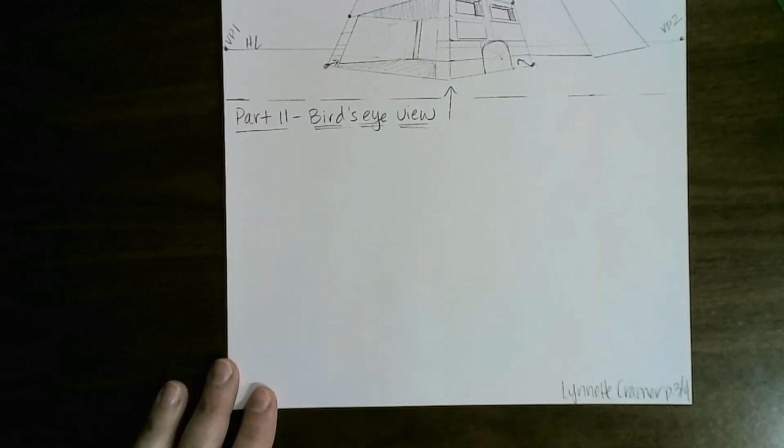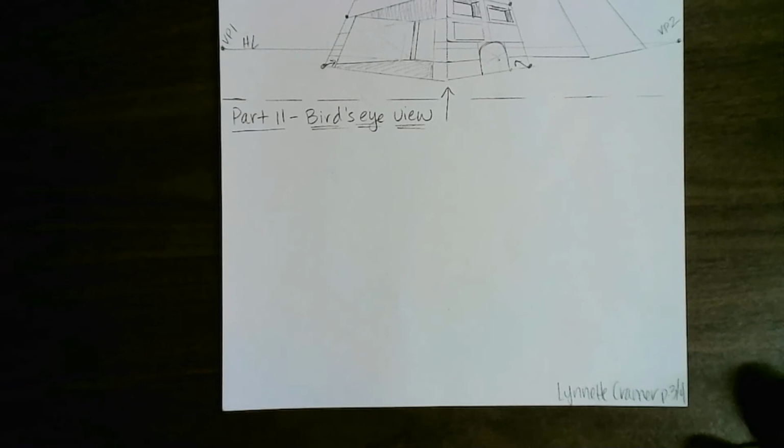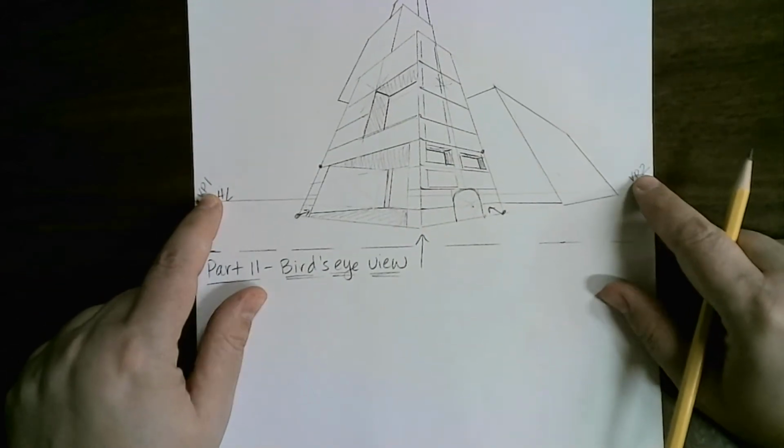So just make sure you have your name and period on it. I labeled mine. You can label yours as well, although it should be fairly obvious to me which one it is. Okay, so for worm's eye view, the horizon line was really low.